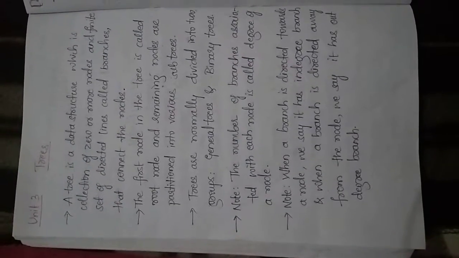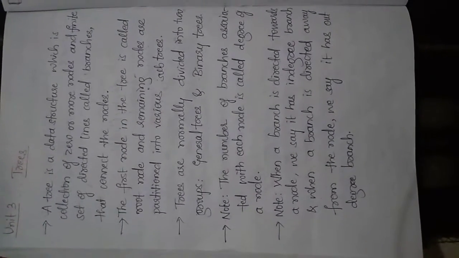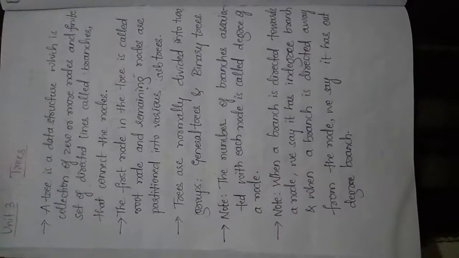So here we concentrate more on trees, and we will use a doubly linked list for representation of the trees. In general, a tree is a data structure which is a collection of 0 or more nodes and a finite set of directed links called branches. These are used to connect the nodes. The first node in the tree is called the root node, and the remaining nodes are partitioned into various subtrees, either a left subtree or a right subtree. In general, trees can be divided into two types: general trees and binary trees.